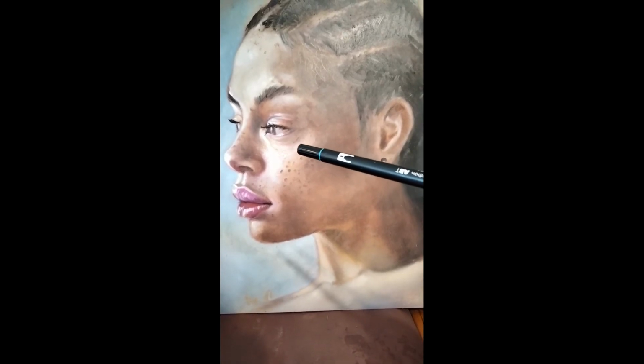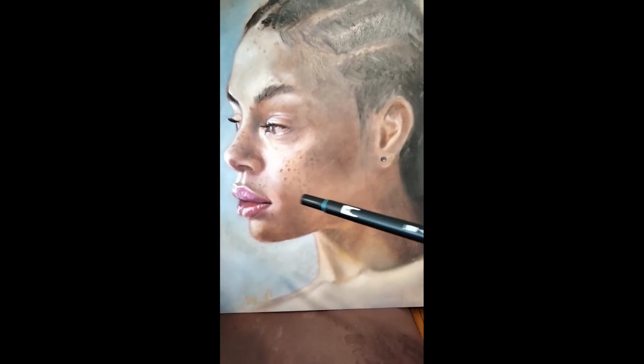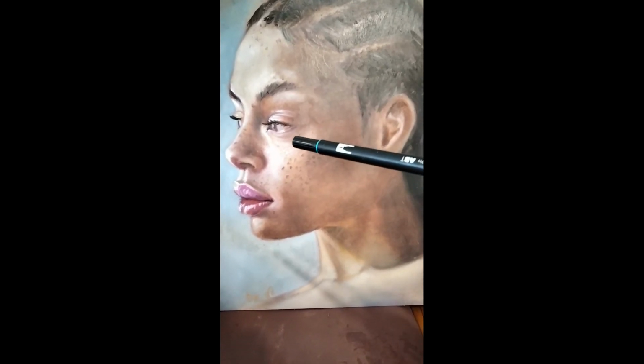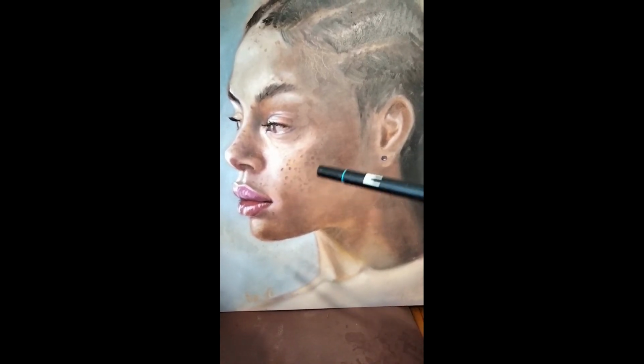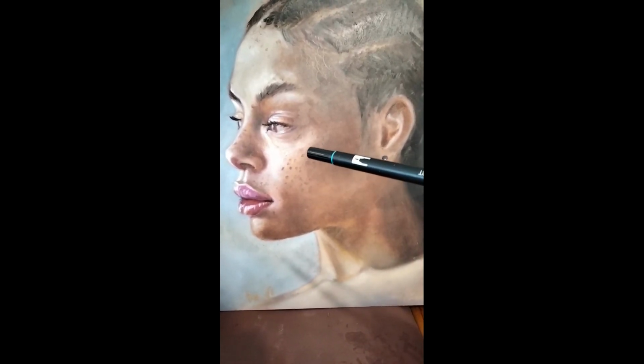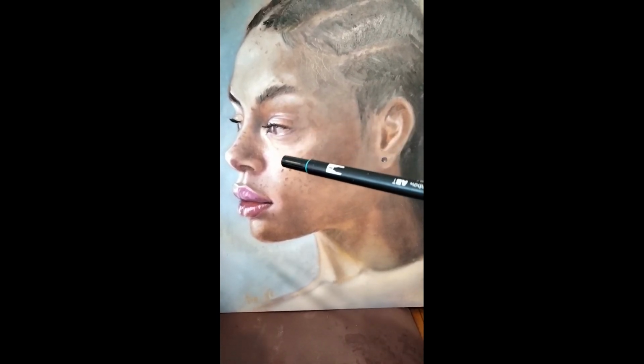And then you do the basic blend, and then the final layer would be to do all the interesting bits that are going to make it look good, to make it look realistic, because nobody's skin is perfect, and that's how you do it.